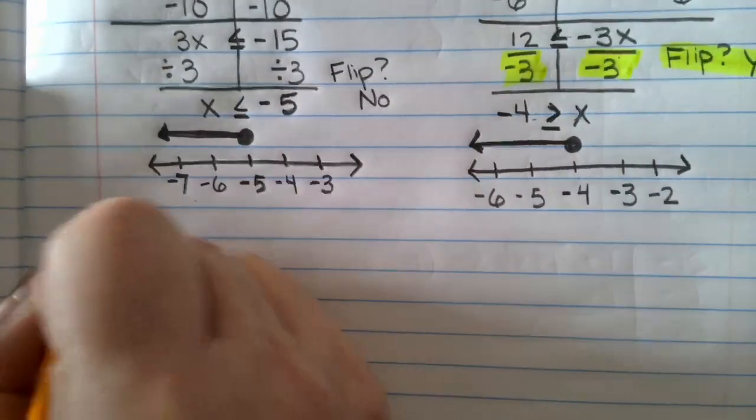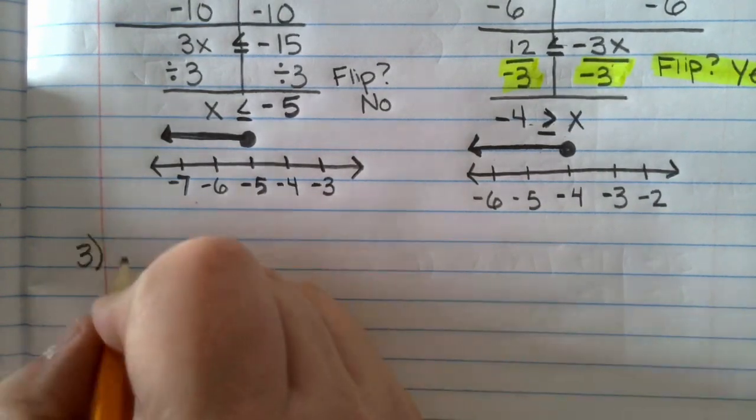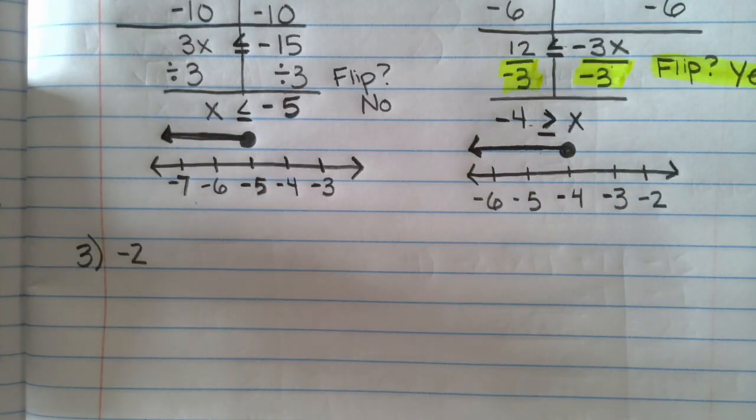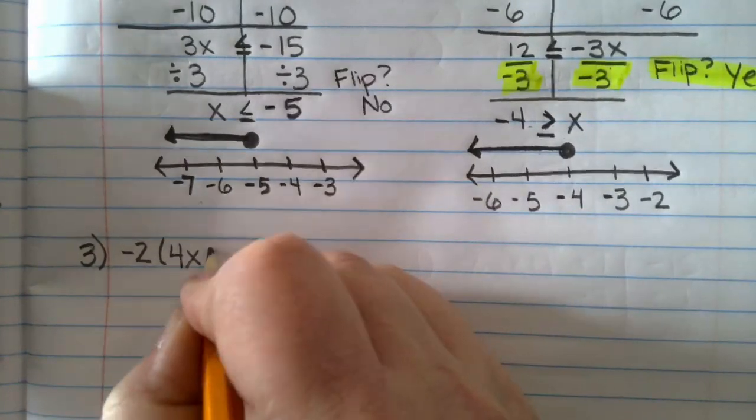All right, number 3. We have 2 more. You guys are crushing this. All right, this time we have -2 times the quantity of 4x plus 2.